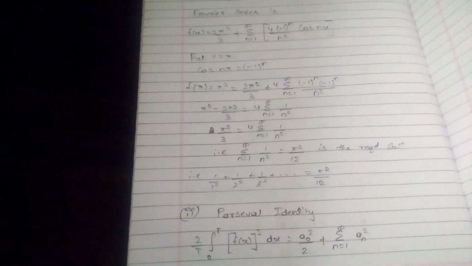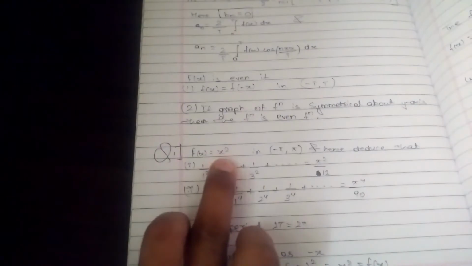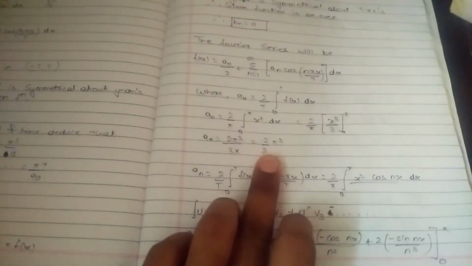Now the f of x value is x square as given in the problem, and the a0 value that we have found out is 2 by 3 pi square, and the an value that we have found out is 4 minus 1 raised to n upon n square.